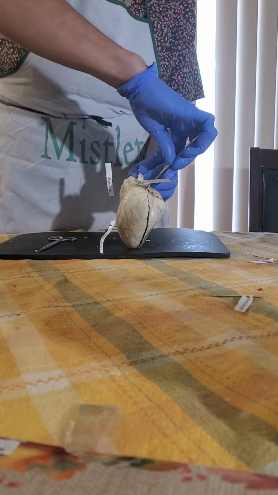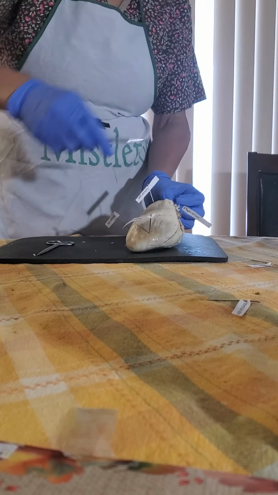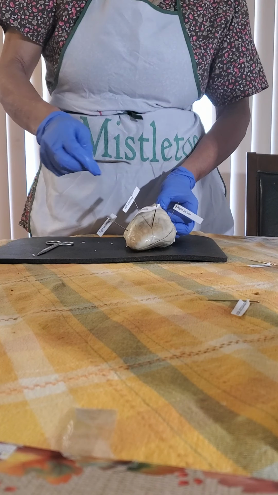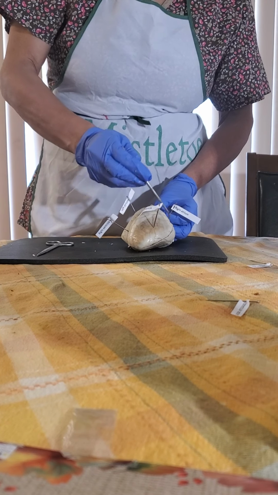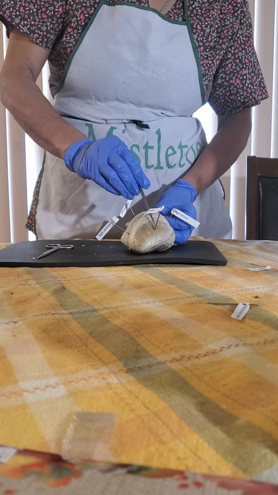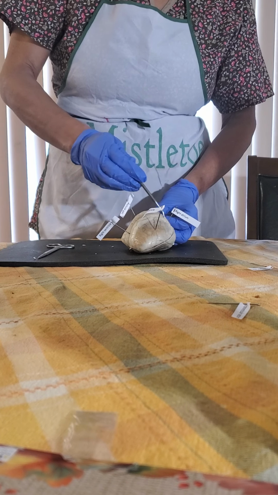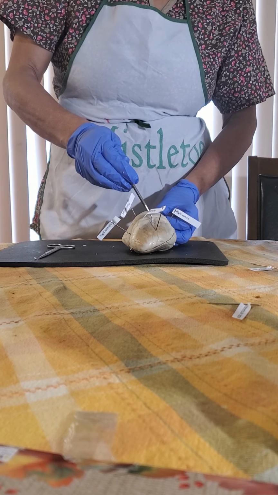So now, another major structure found on the surface of the heart are the coronary arteries that feed the heart muscle, or myocardium. These are the ones that get blocked by fat and can cause a heart attack.